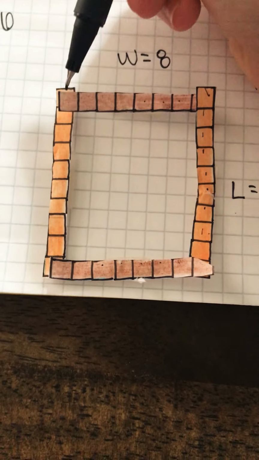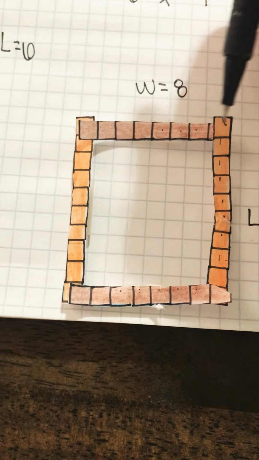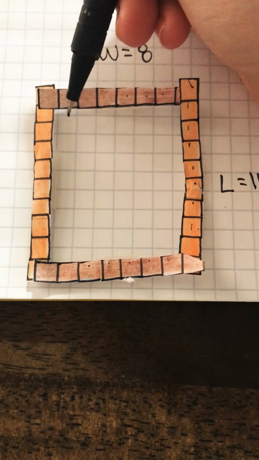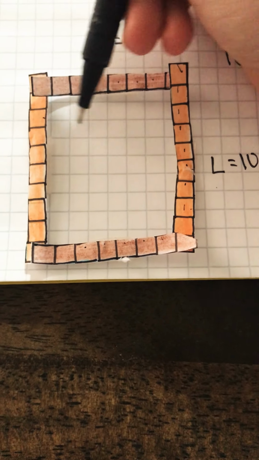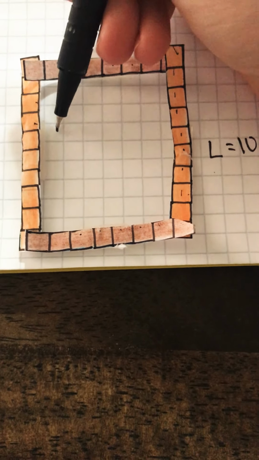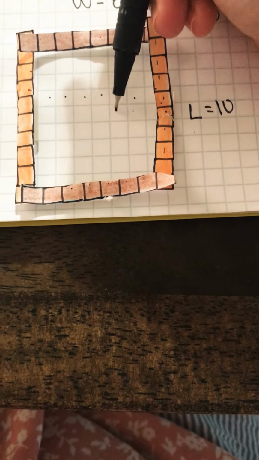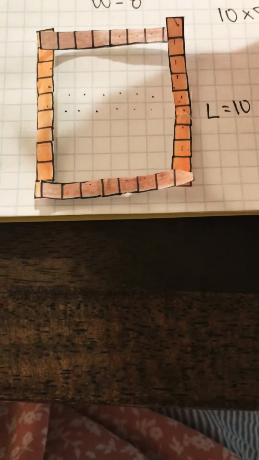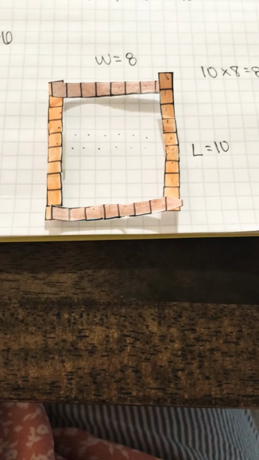And if you don't know that, like I said, you just count the boxes. 1, 2, 3, and so on up to 40. You just keep going all the way until you hit 80, and this will give you 80.